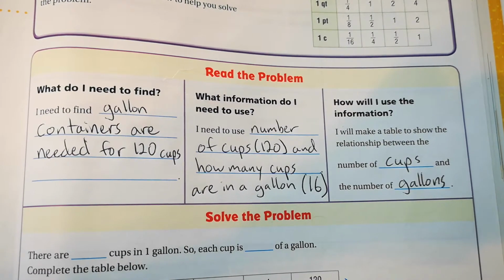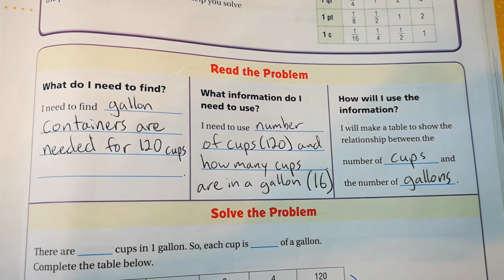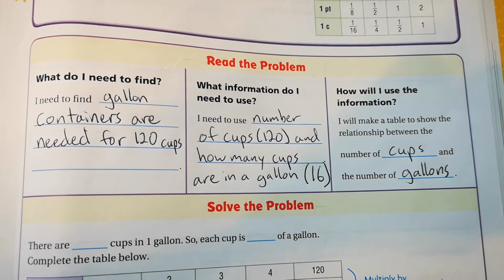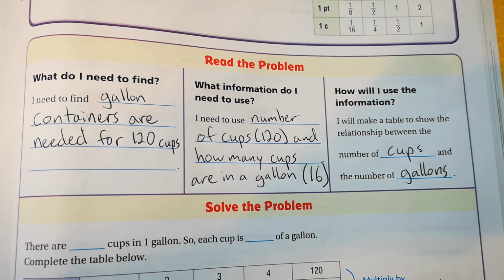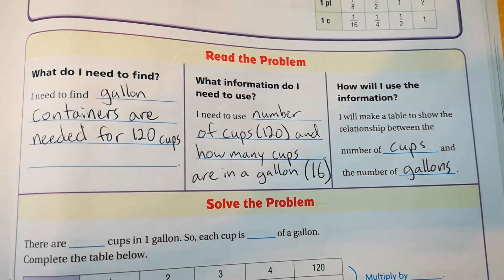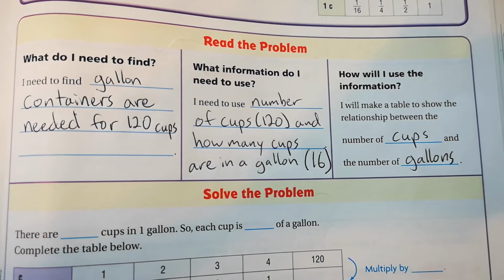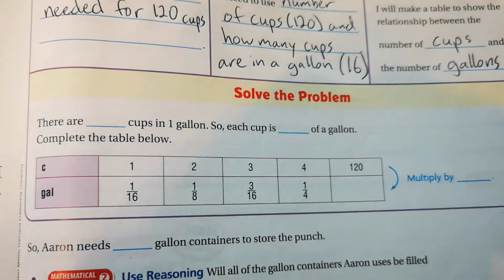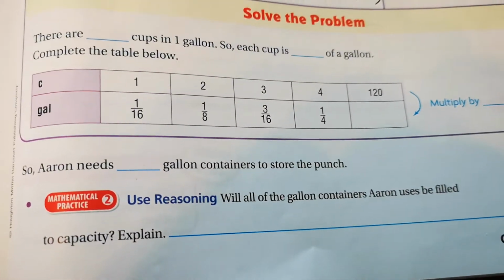I need to use the number of cups and how many cups are in a gallon. And I need to make a table that shows the relationship between the number of cups and the number of gallons. Okay, so let's use that information to solve the problem.